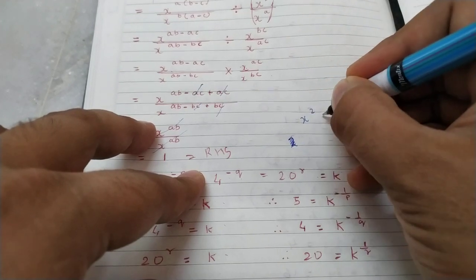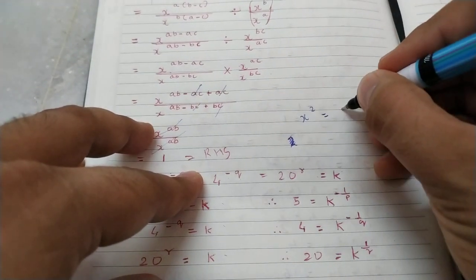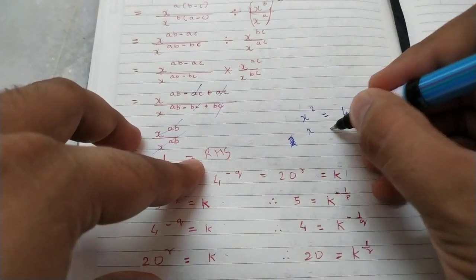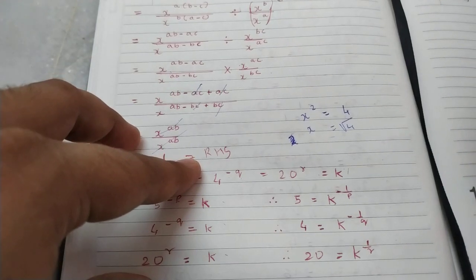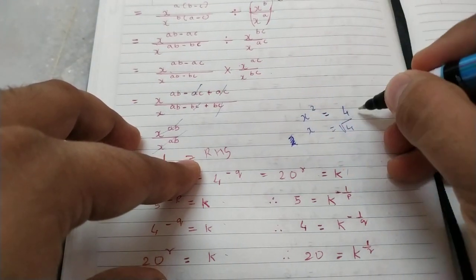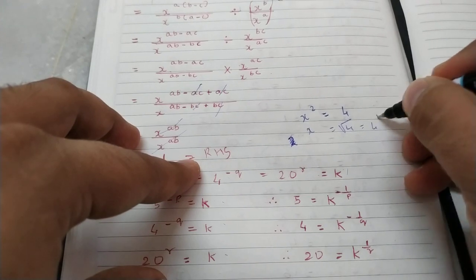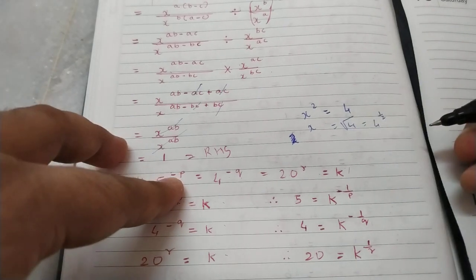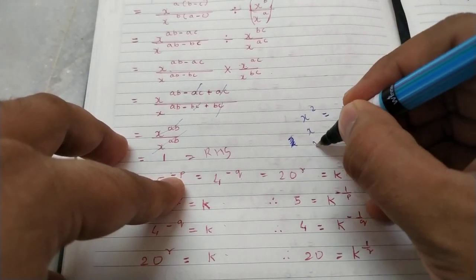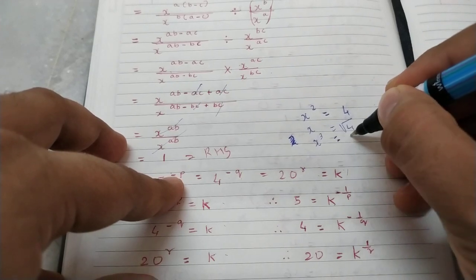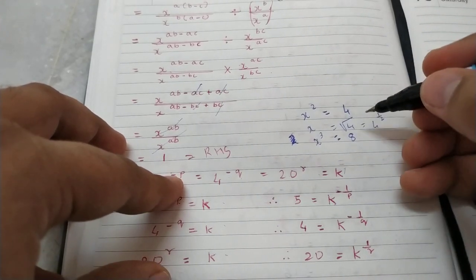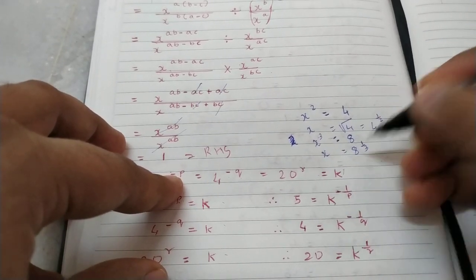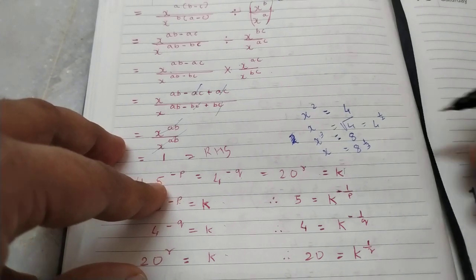If I say that x squared is equal to, let's say, 4. So what is the value of x now? 2 goes here and becomes square root of 4. Or you can simply say that 2 goes here and becomes 4 raised to half, because half is nothing but square root. Or if I say x cube is equal to 8, I can also write it like this. 3 goes here and becomes 1/3. So x is equal to 8 raised to 1 upon 3. That is cube root of 8.